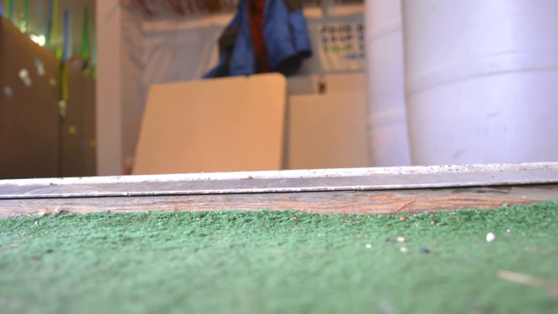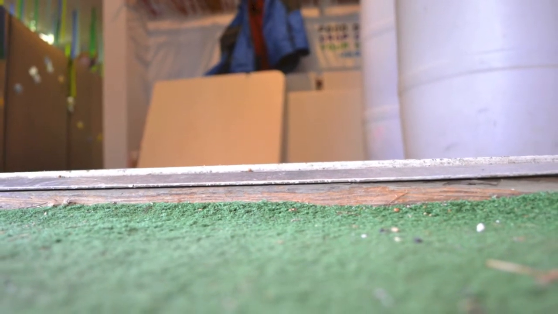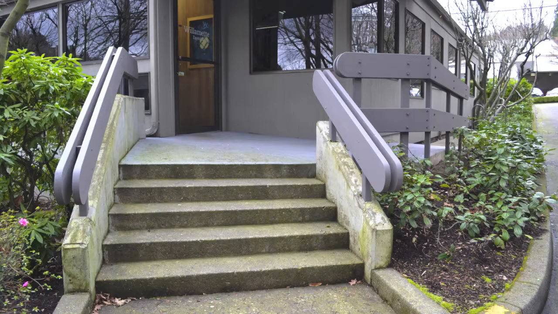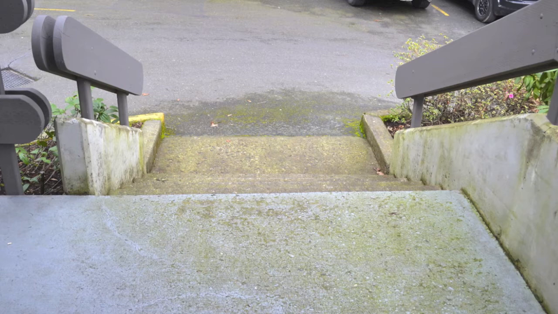Thresholds are a major tripping hazard. Anything over a quarter inch can throw a wheelchair user or someone who uses a walker to the ground. Stairs can be a hazard for people with low vision if there is no detectable warning or bold color changes indicating they are there.